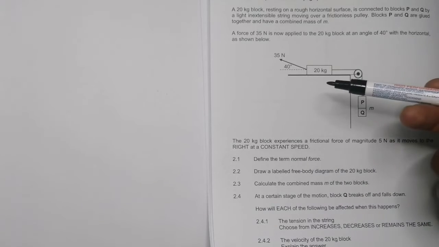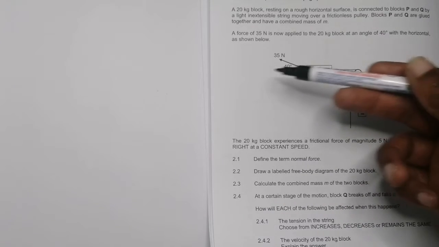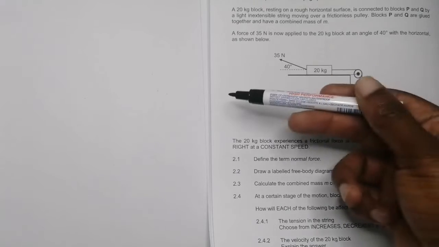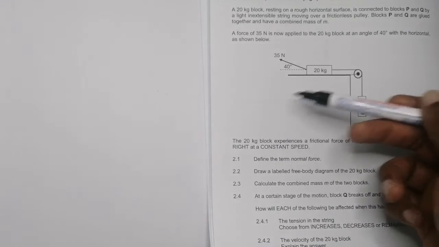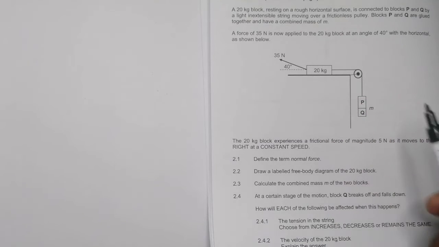Now note, they are telling us that the 20 kg block is moving to the right. So that means our frictional force will be opposing motion, and it would be to the left.